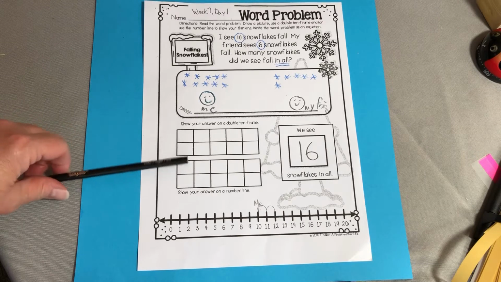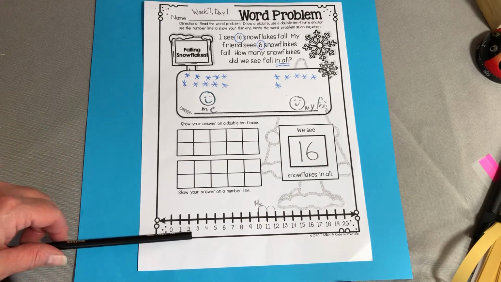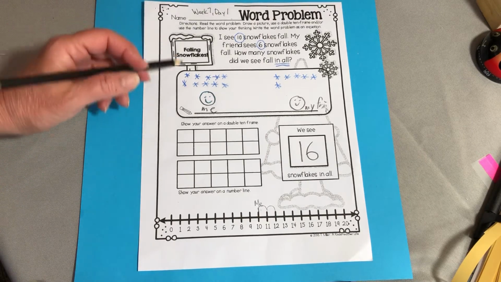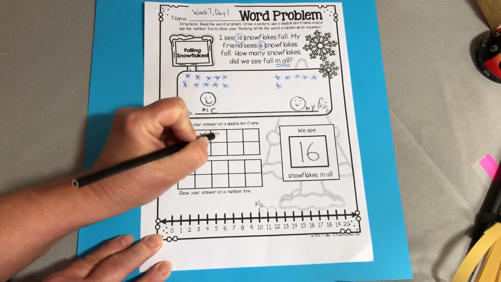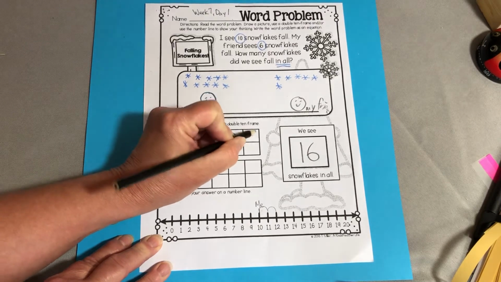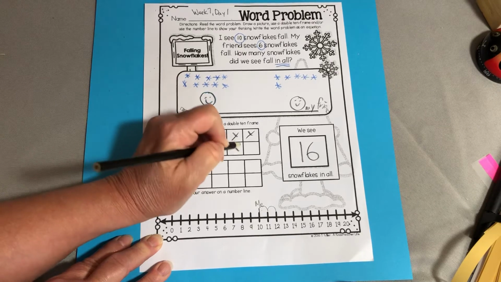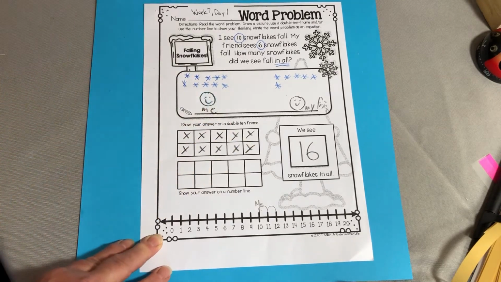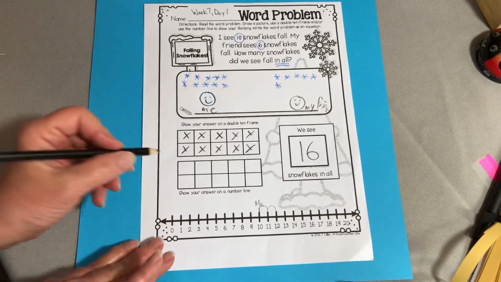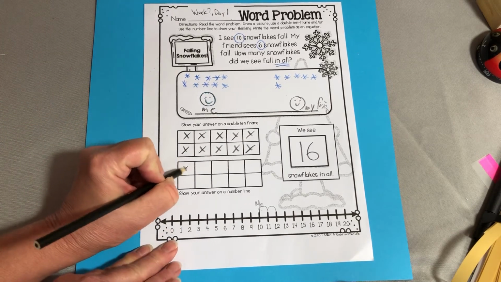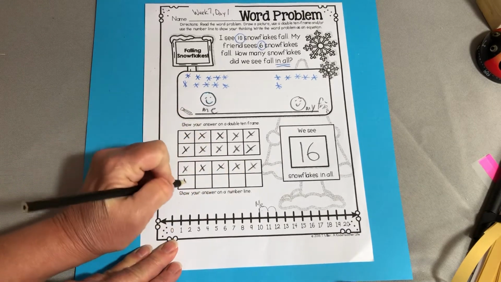Now I'm going to prove that on my 10 frame and my number line. Okay? So how many did I have? I had 10. That means that this 10 frame is full because 10 frame means 10 things all filled up, all the squares. My friend saw 6, so I need to do 6 in this 10 frame. 1, 2, 3, 4, 5, 6.